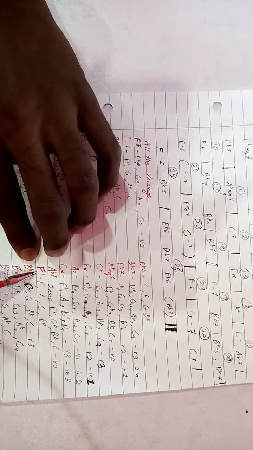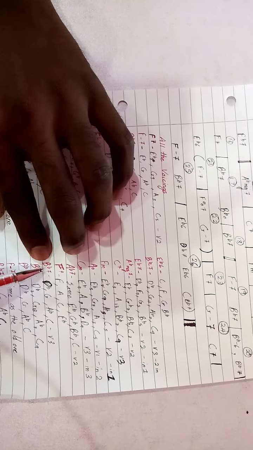A flat major 7, F7, F7 we have already been through. B flat 7, I'm not going to go through again. Because I've already taught you, if you want, you can go back to this video and find that I've already taught you this.